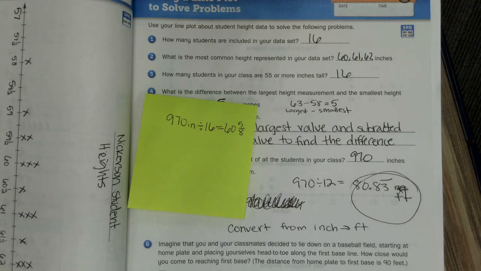Can someone triple check that for me? I will also do that. You got it? Cool. I'll also do one up here. If the average is 60 and 5/8, then that means that's bigger than 60 and a half. Yep, 60 and 5/8 is what I got as well.